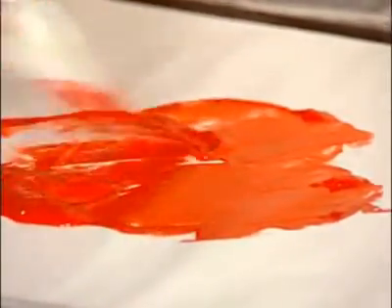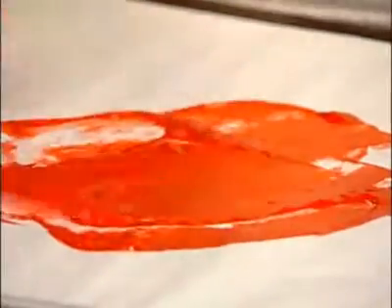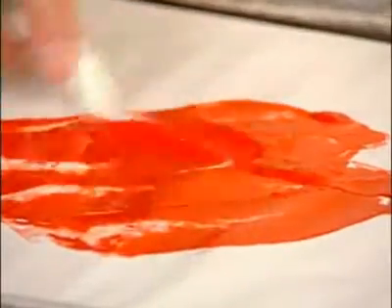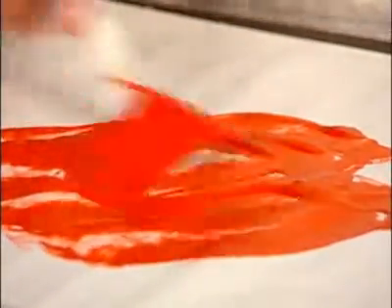This time I'm going to use less red so that the transparency that the Light Gel can bring to the painting is more evident. You can see that even though I've used an opaque color, that is now working as a glaze.